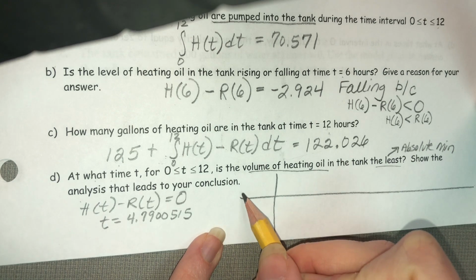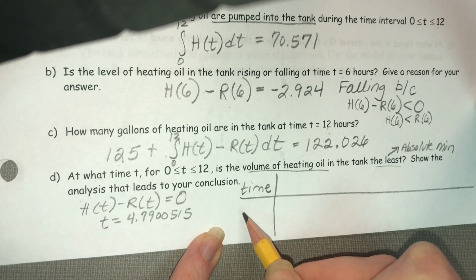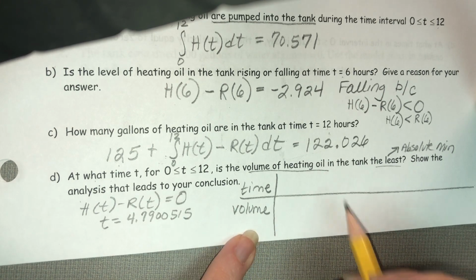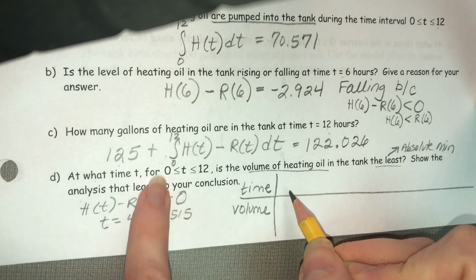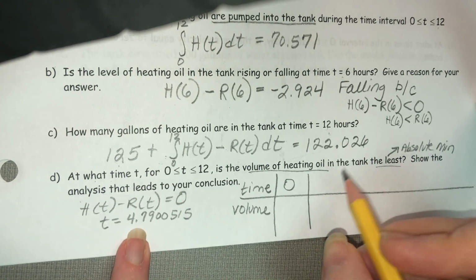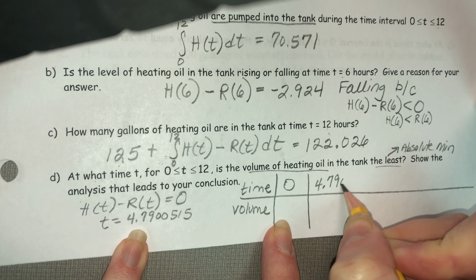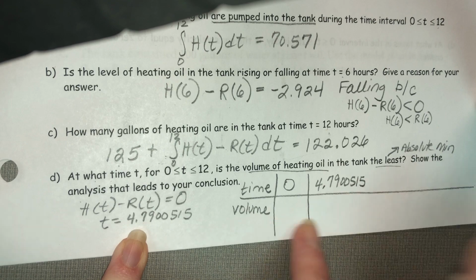We're going to have times on the top and we're going to have volumes on the bottom. And the times that we want to include are going to be the endpoints, so 0 will be the first one. And then here, our critical value, 4.7900515 will be the next one.